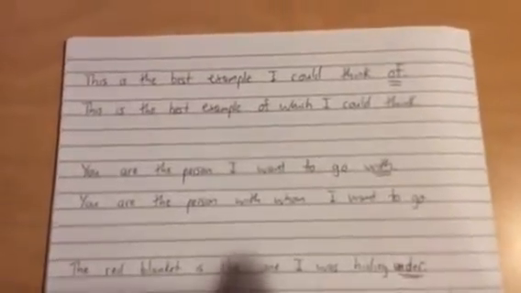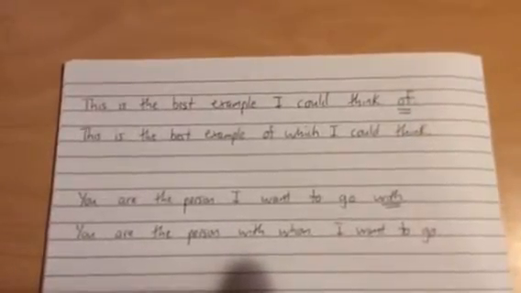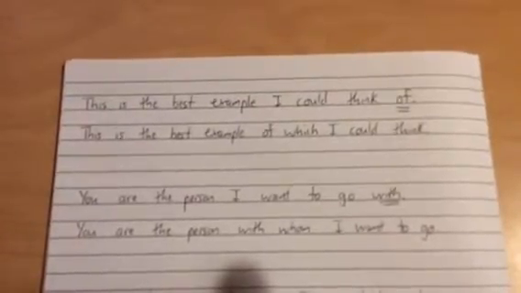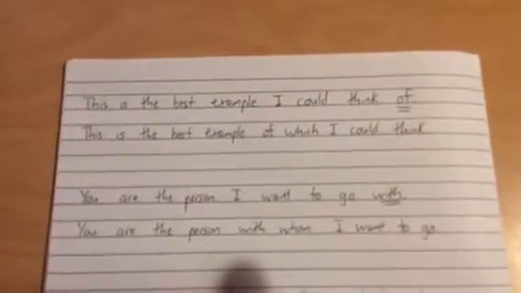All right, so taking a look at this first sentence up here, "this is the best example I could think of" is grammatically incorrect. You want to reword that so that the preposition is within the middle of the sentence, not at the very end. So the way you reword that, "this is the best example of which I could think." Right? That's the grammatically correct way of wording that sentence.